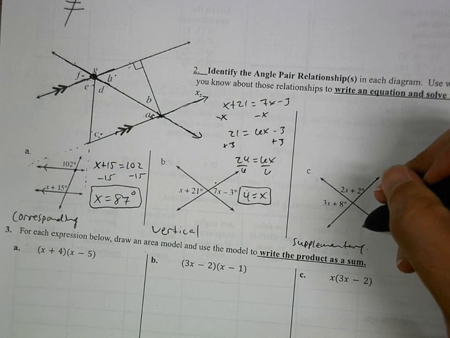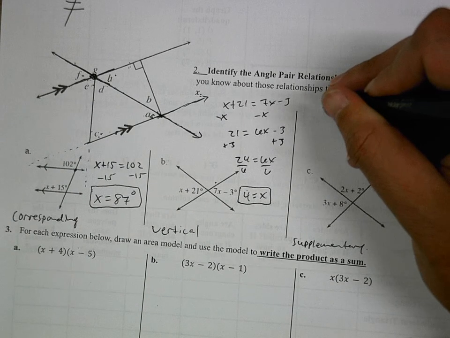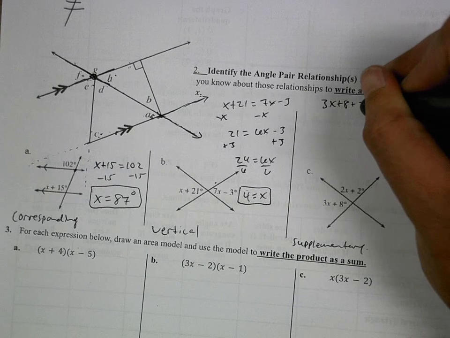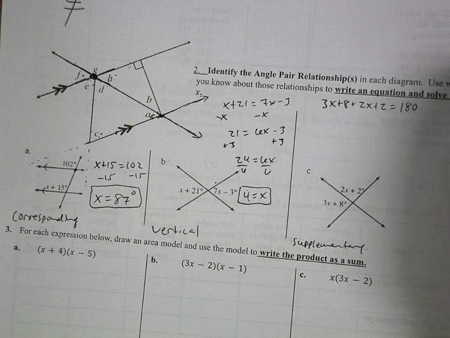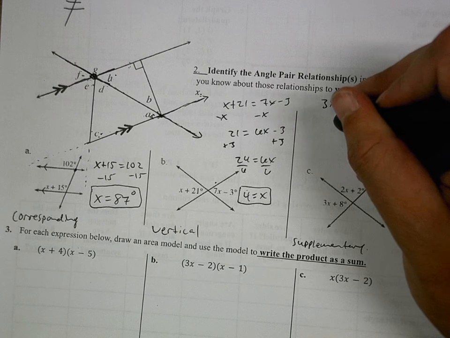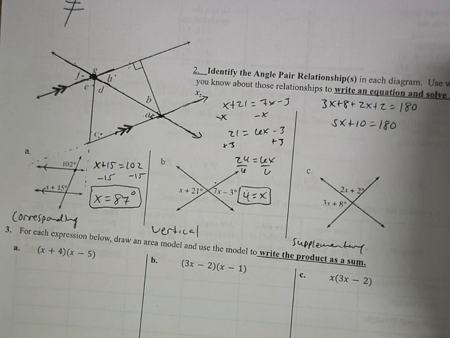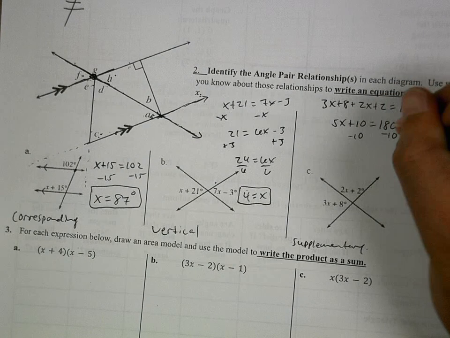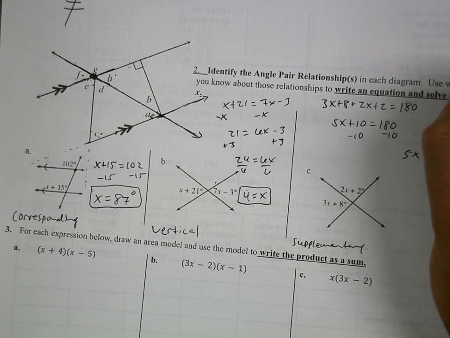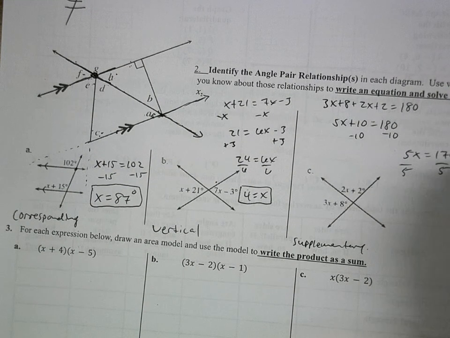For supplementary angles, those are angles that add to 180 degrees. So 3x plus 8 plus 2x plus 2 is equal to 180 degrees. Combine like terms to get 5x plus 10 is equal to 180 degrees. Subtract 10 from both sides, and you get 5x is equal to 170. And divide both sides by 5 to get x is equal to 34 degrees.